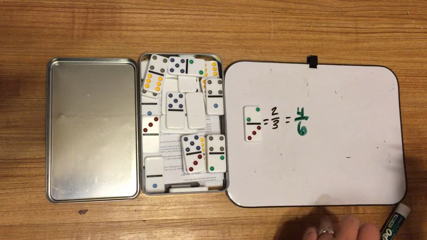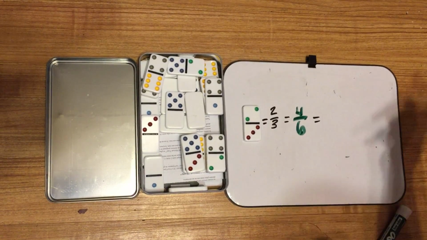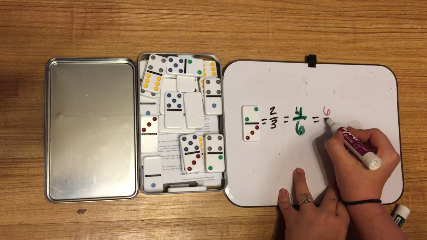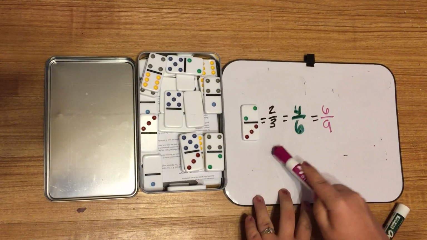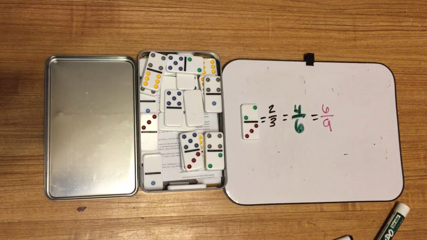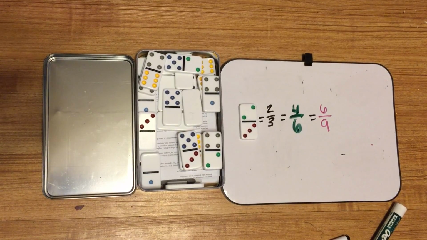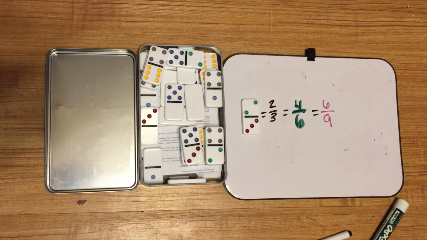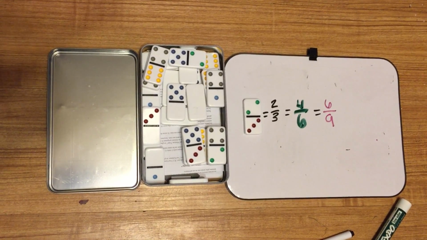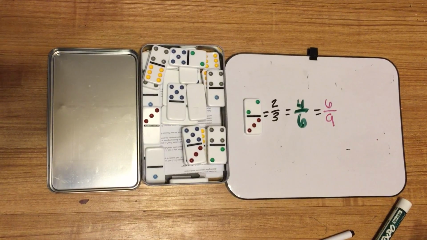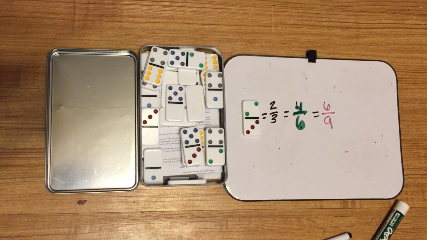You can multiply the original fraction again by 3. So if I multiply 2 times 3, I will get 6. I'll multiply 3 by 3, I will get 9. All these numbers are different, but they all equal the same amount. You can continue to work with equivalent fractions by picking different dominoes and trying to figure out as many equivalent fractions as possible. Thank y'all for listening today as we worked on improper fractions, mixed numbers, and equivalent fractions.